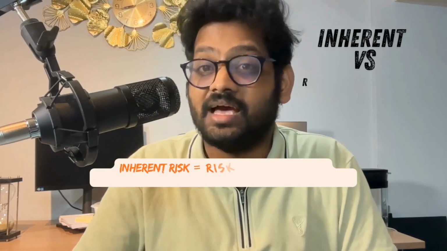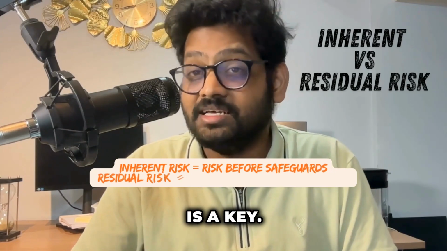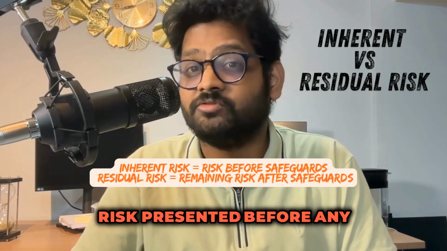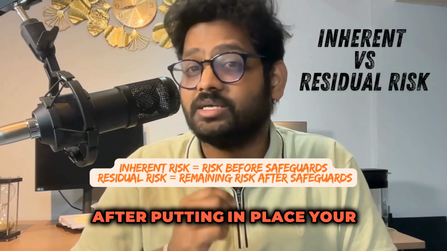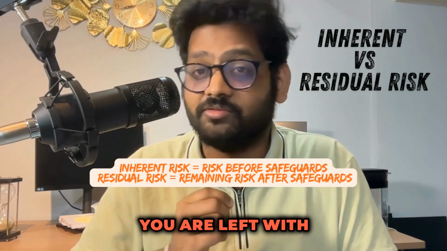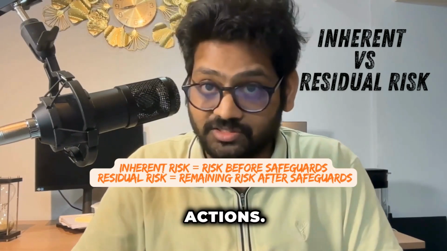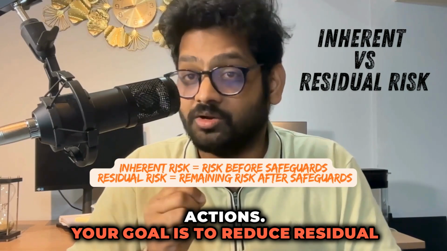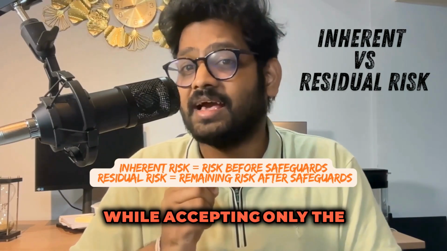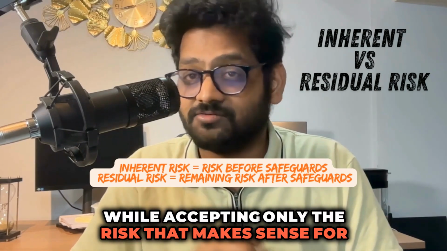Understanding inherent risk and residual risk is also important. Inherent risk is the natural risk present before any safeguards are applied. After putting in place your security measures, you are left with residual risk, the risk that remains even after taking preventive actions. Your goal is to reduce the residual risk as much as possible while accepting only the risk that makes sense for your organization.